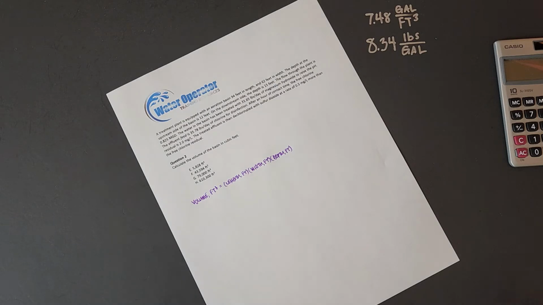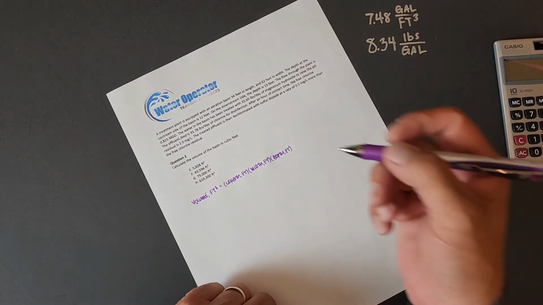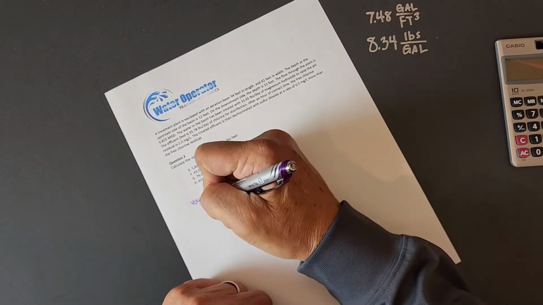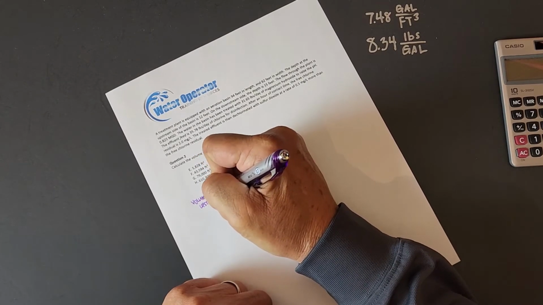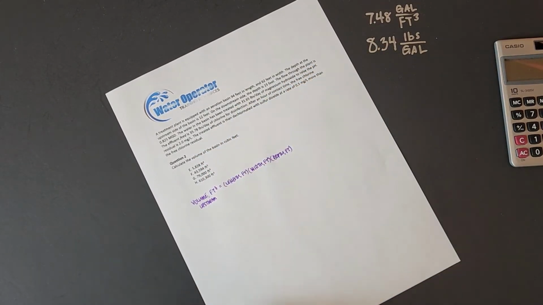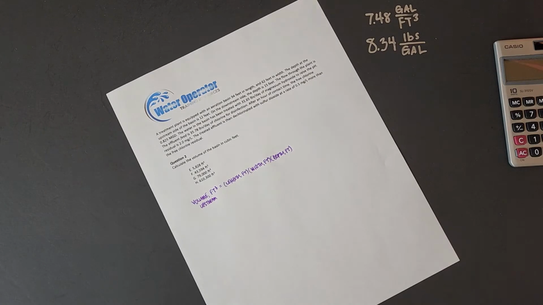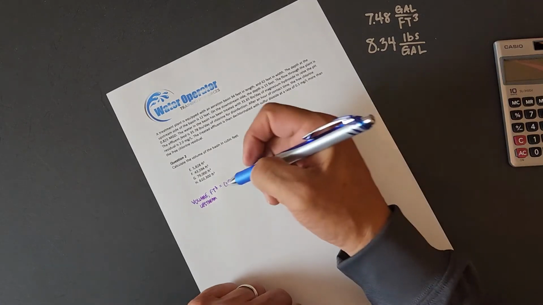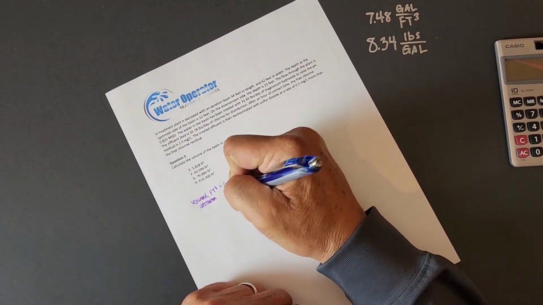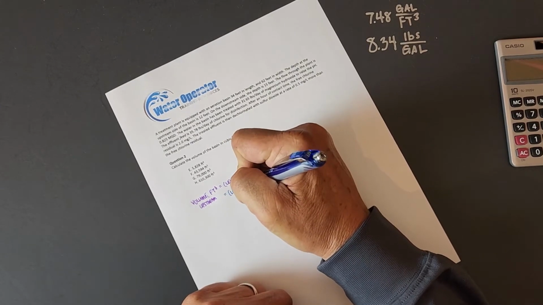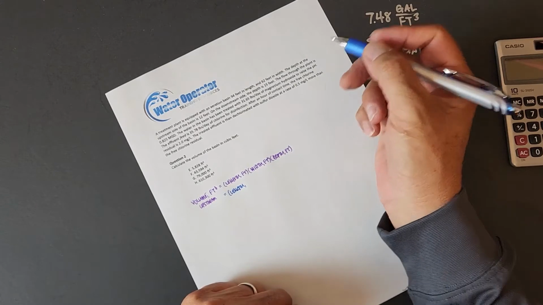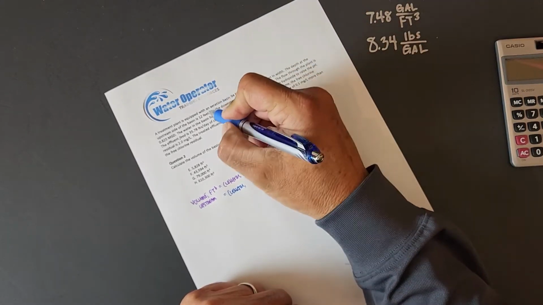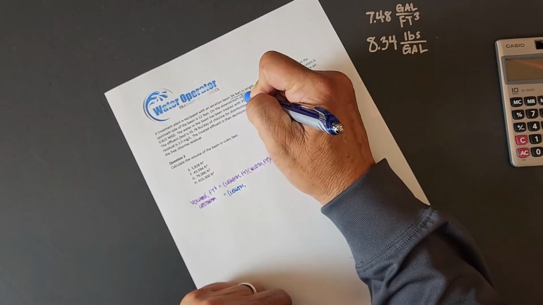So what we're going to do is, I'm going to title this one Upstream. And I'm going to show you why here in a moment. So we have a length of 94 feet. Aeration basin 94 feet in length.